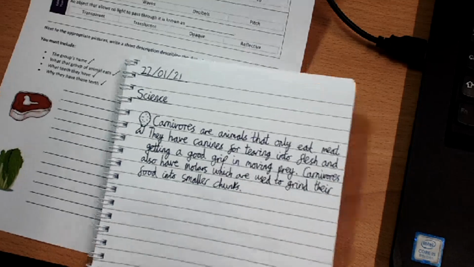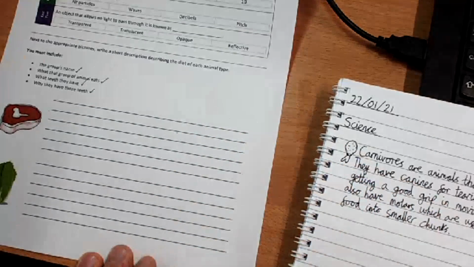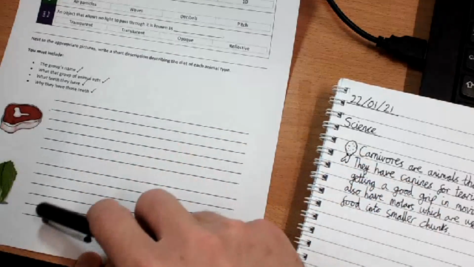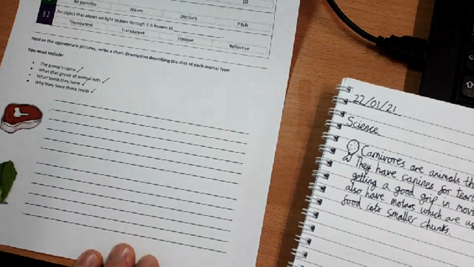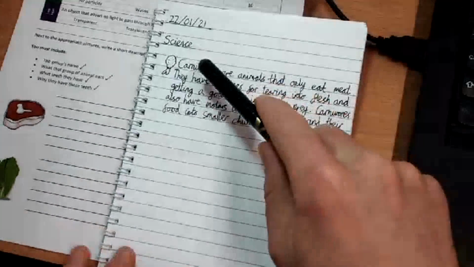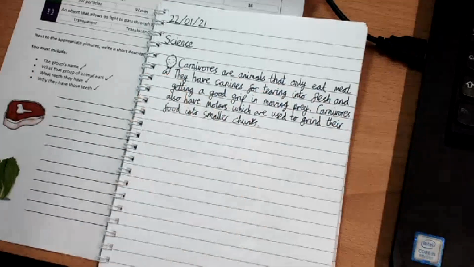If you've got the sheet, can you complete just the section on carnivores, please? Don't go on to this section yet. Just the carnivores, please. And if you're like me, you don't have the sheet printed, just on a bit of paper next to a picture of some meat. I'm sure yours will be a lot better than mine.